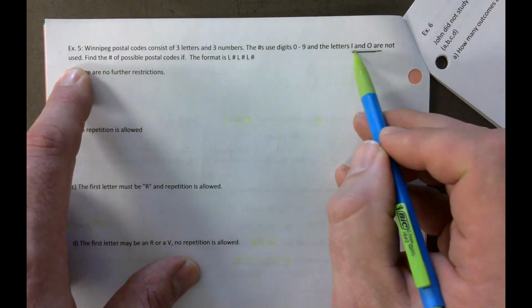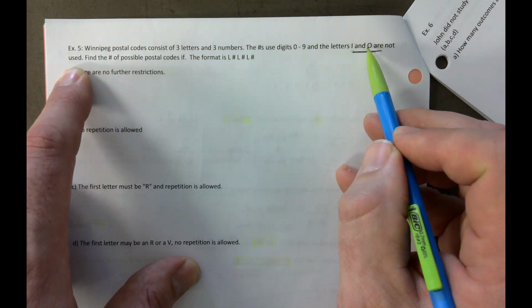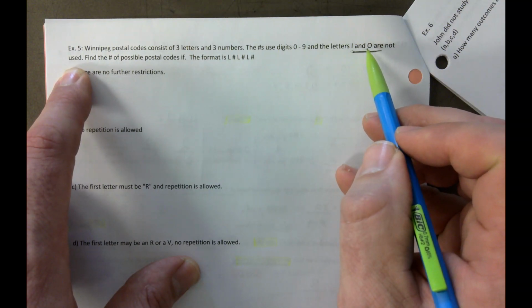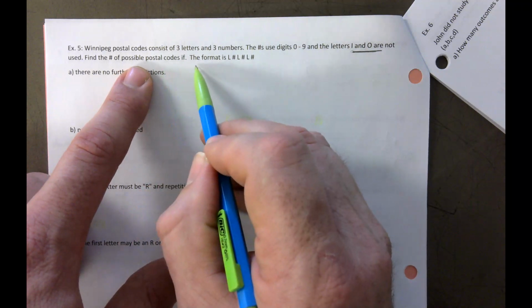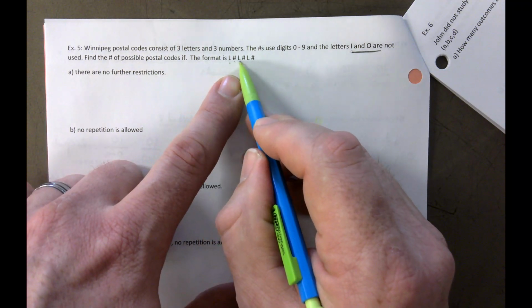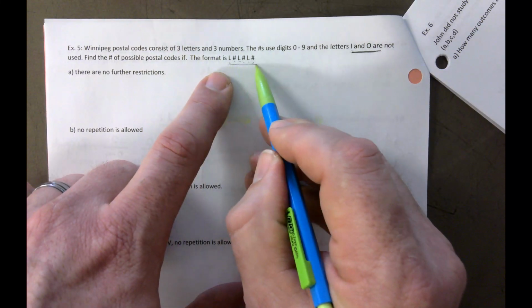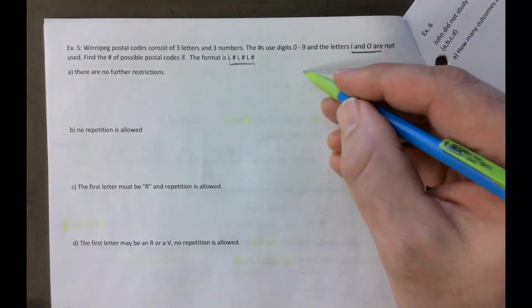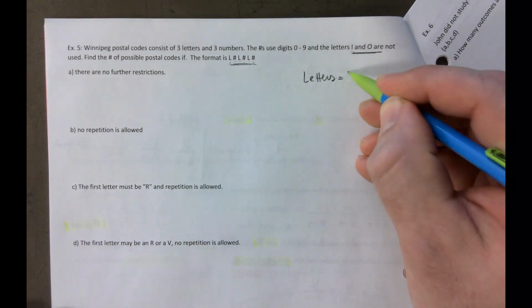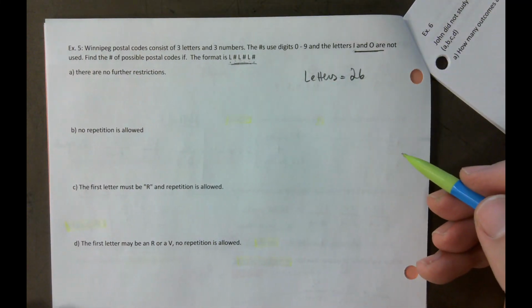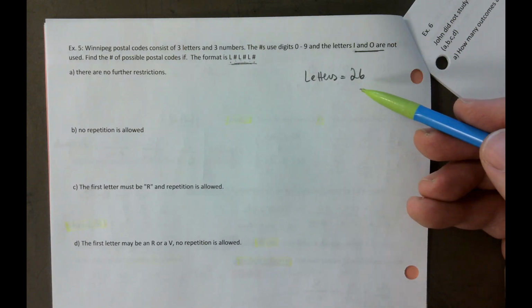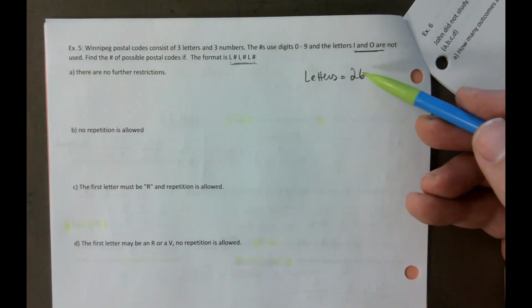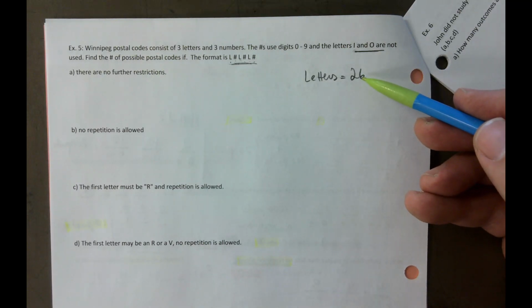Why are I and O not used in a postal code, you think? But yeah, to not mix it up with 1 and 0. So we cannot use it. So find the number of postal codes if the format is letter, number, letter, number, letter, number. That's the format. Okay? How many letters are there, by the way? 26, right? Make sure you know that. Down the road, we'll make a distinction between upper and lower case. If it's case sensitive, you technically have 52 options. That's not the case right now, but that's coming.